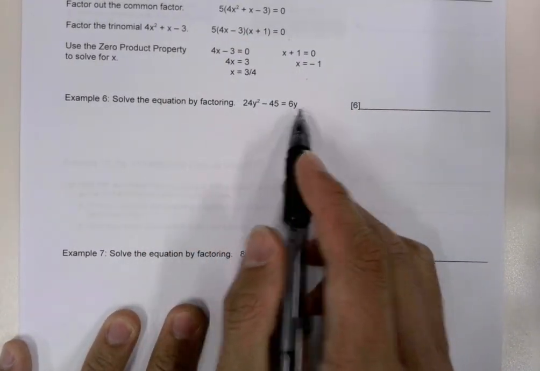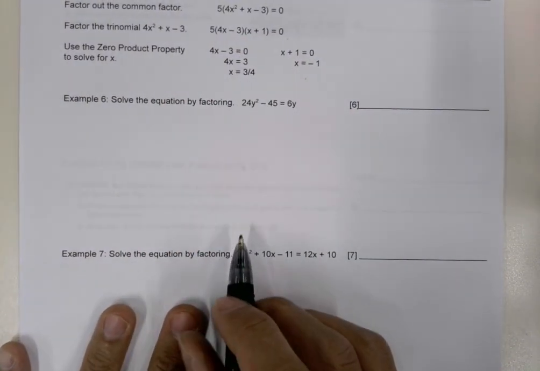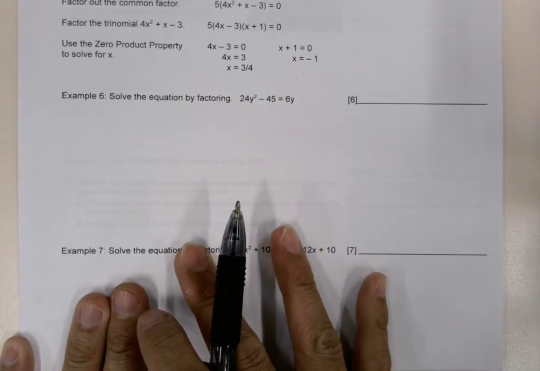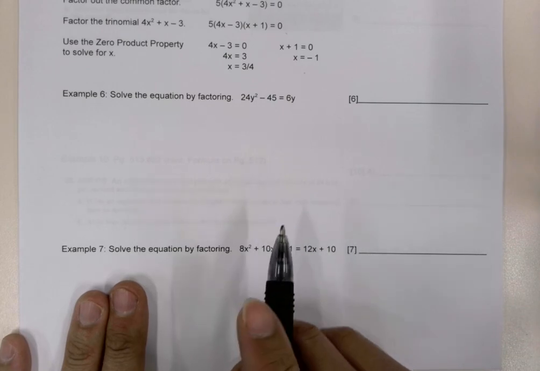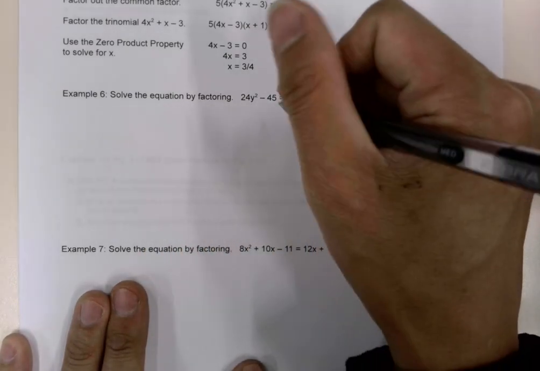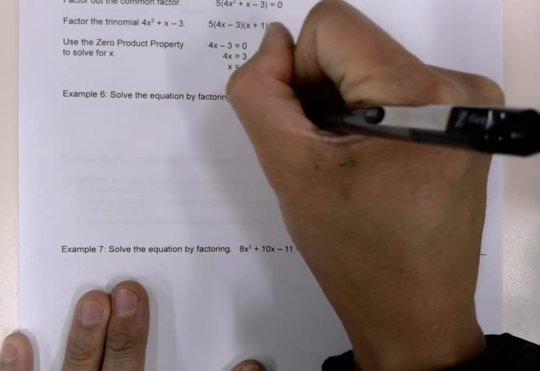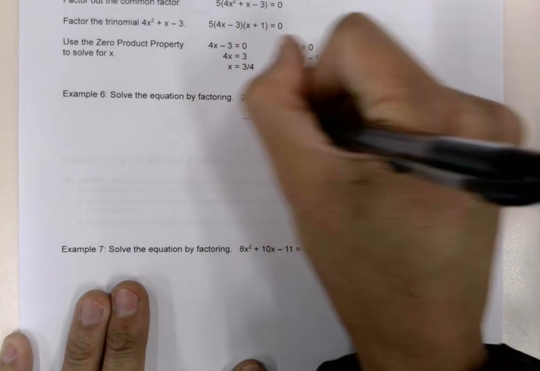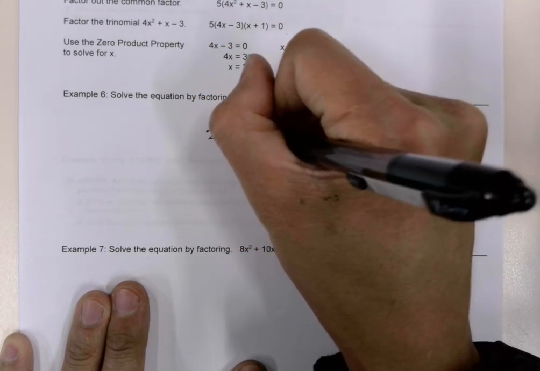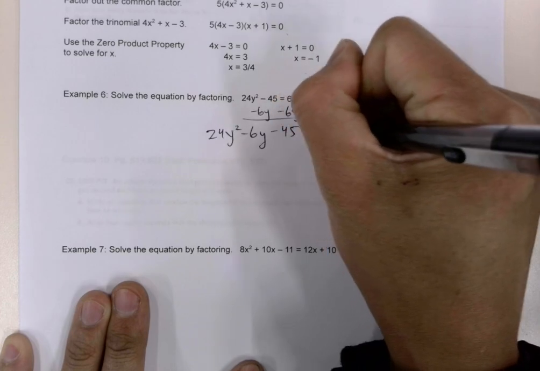Right. So we're looking here, and let's go ahead and try solving this. It's asking us not to factor, but to solve. So we need to factor first, then apply the zero product property to solve for y. So to get this going, we need to start by subtracting 6y from both sides of the equal sign, and we'll be left with 24y squared minus 6y minus 45 is equal to 0.